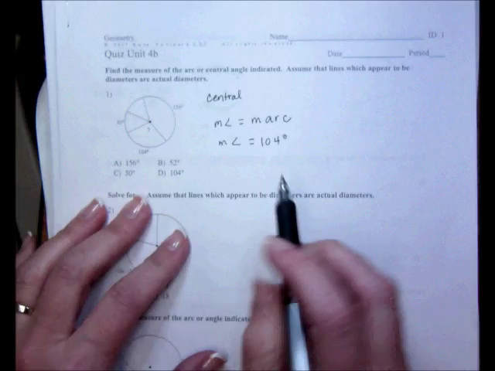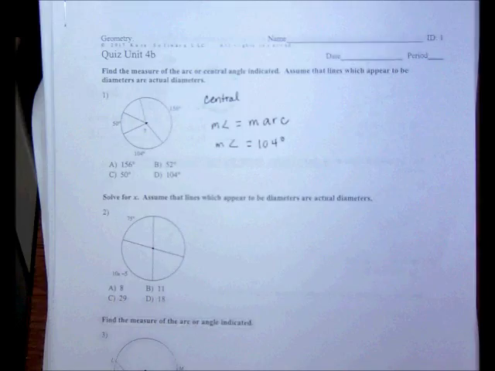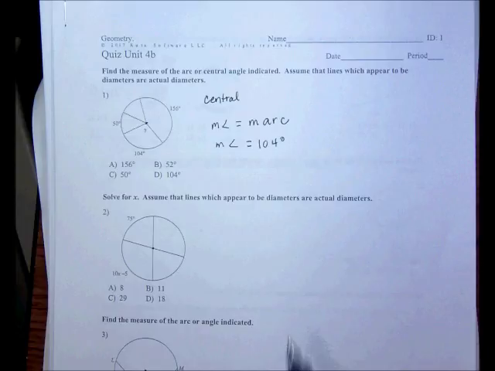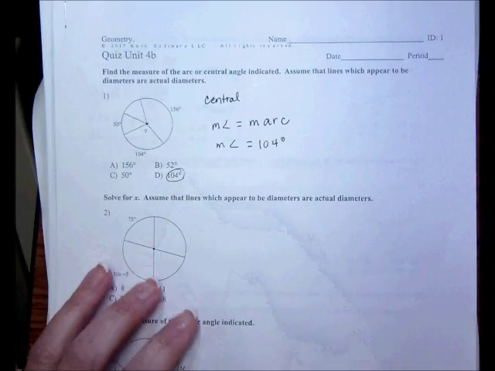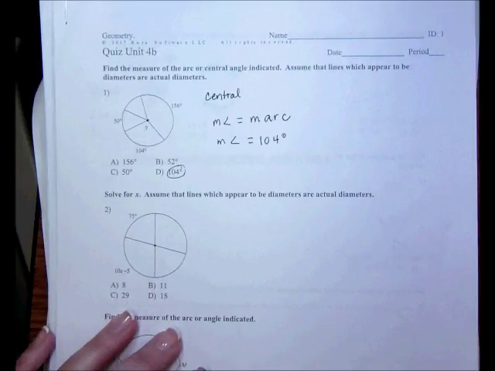arc. The measure of the angle is equal to the measure of the arc, which is 104 degrees. So the answer to this problem is 104 degrees. Now the other ones may have different degrees, but you do it the exact same way.